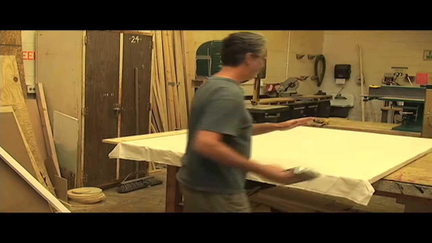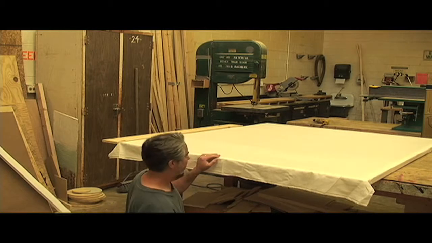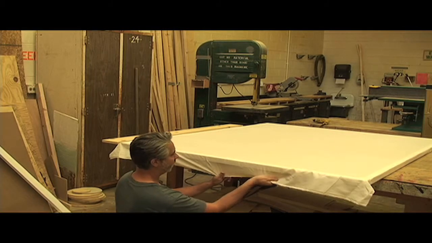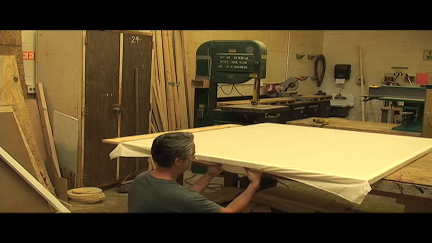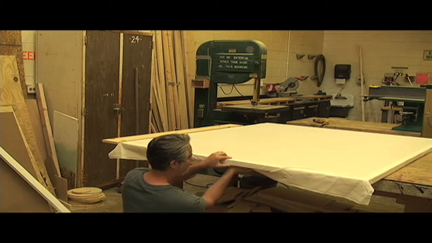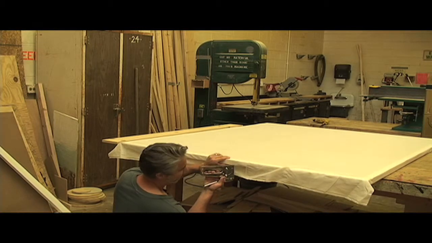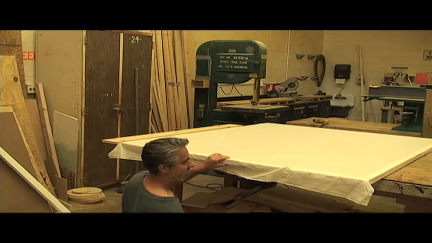You don't want it to be super tight, but you want it to be taut. And I'm going to go in and iron out all the little wrinkles like that. You don't want to put so much tension that it pulls in the frame. That is not the idea. They're not going to be even.